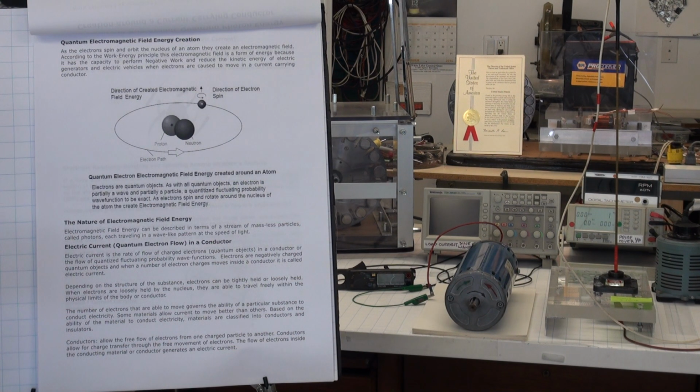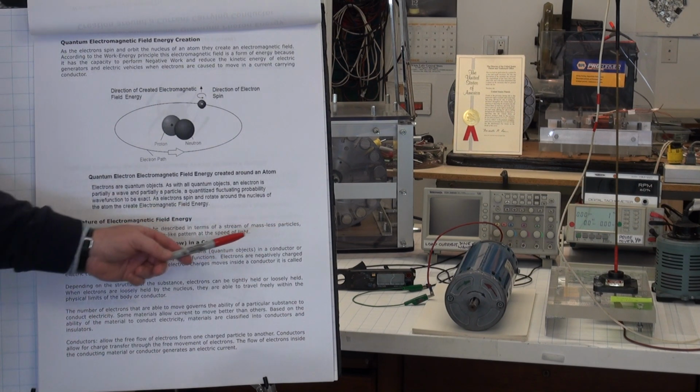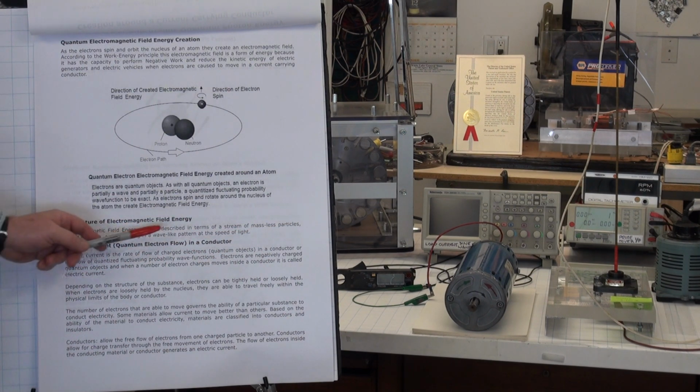So, an electromagnetic field is a stream of massless particles called photons, each traveling at the speed of light in a wave-like pattern.